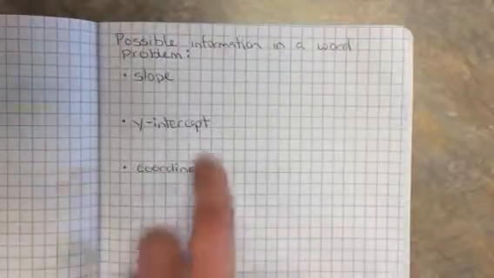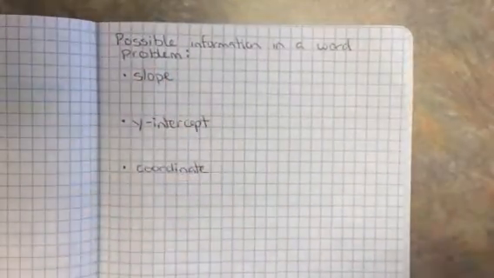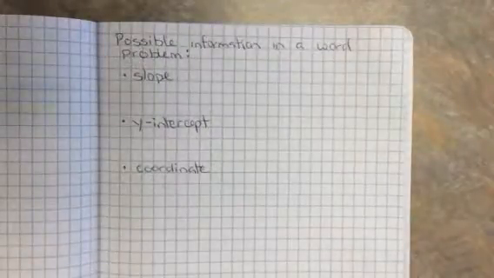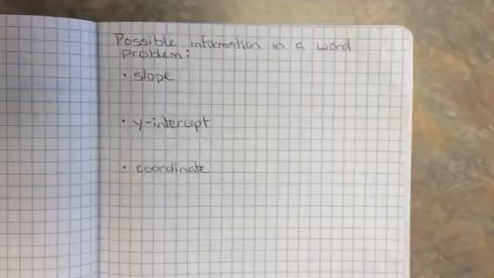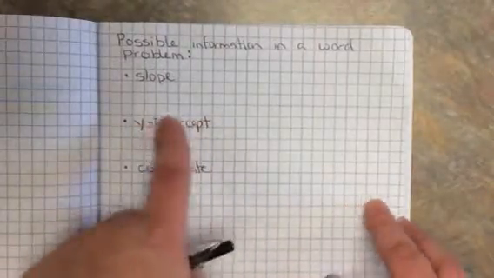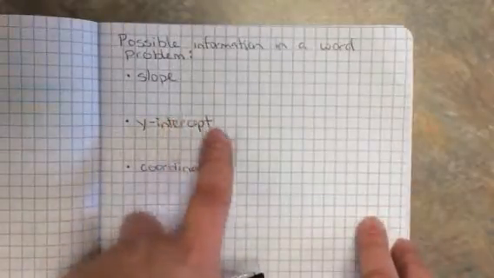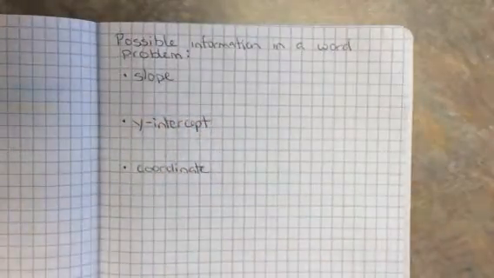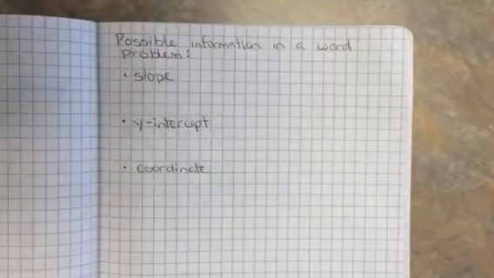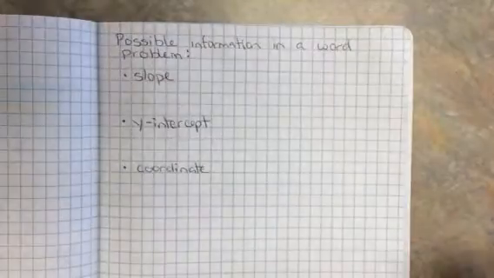Okay, so we know that we can have a slope, a y-intercept, or a coordinate potentially hiding in a word problem. Now, let's see if we could think about some clues that'll tell us this is a slope, this is a y-intercept, this is a coordinate. I actually want to start with the y-intercept, which is the middle one that you guys suggested. Also known as the start value. What else do we sometimes call the y-intercept? Start value.